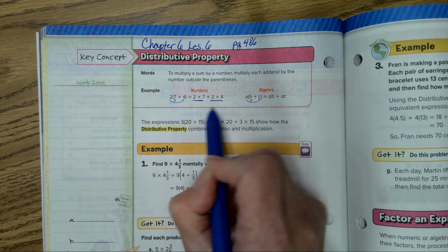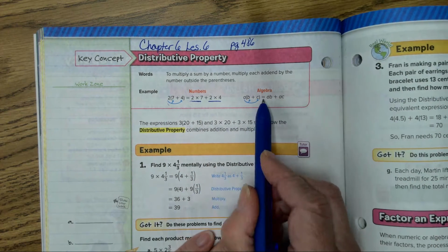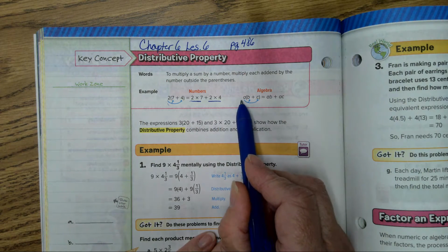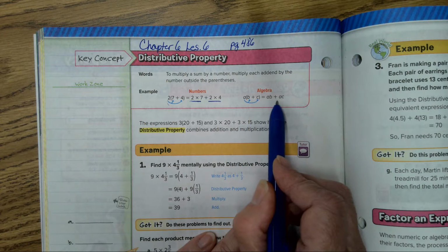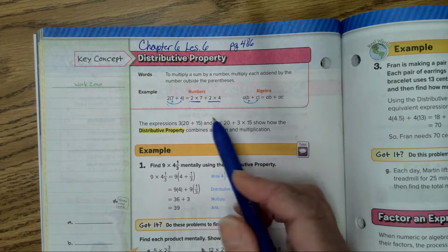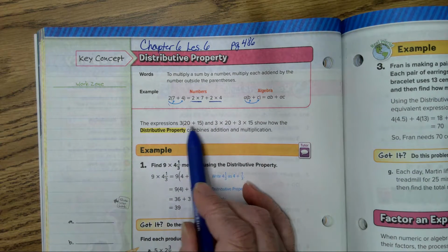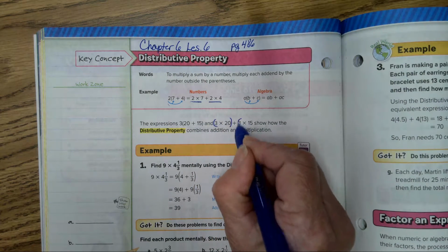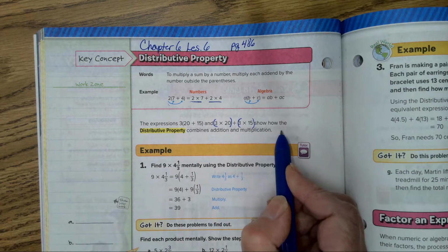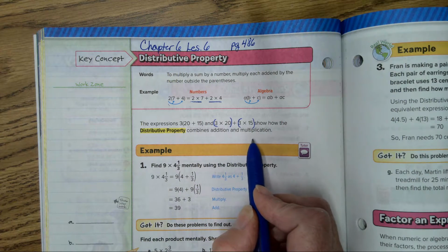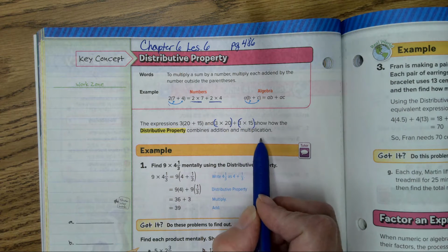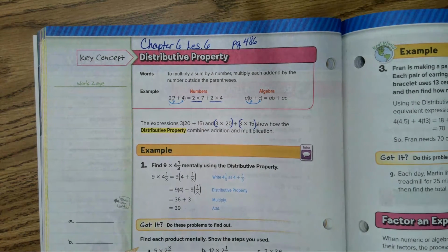All right? In algebra, you use variables instead of numbers. A times (B plus C) equals A times B plus A times C. So the expression 3 times (20 plus 15) would be 3 times 20 plus 3 times 15. This shows how the distributive property combines addition and multiplication. Please go ahead and put the parentheses around 3 times 20 and 3 times 15 in your math book.